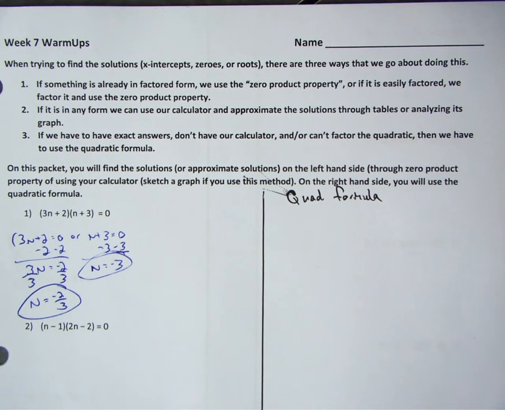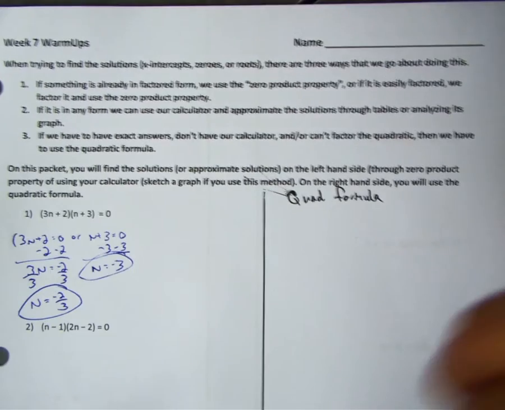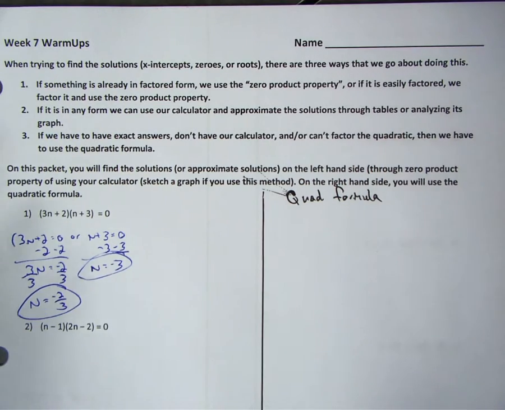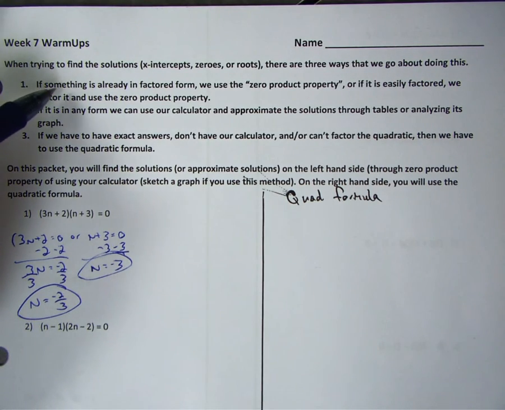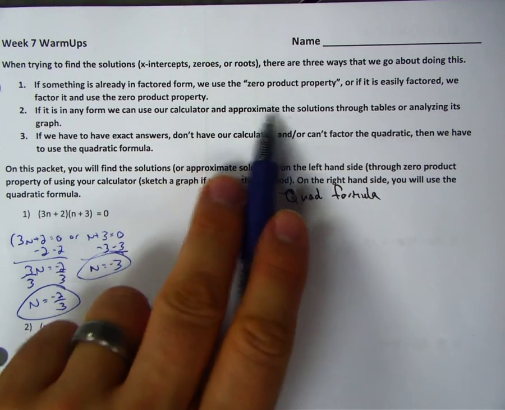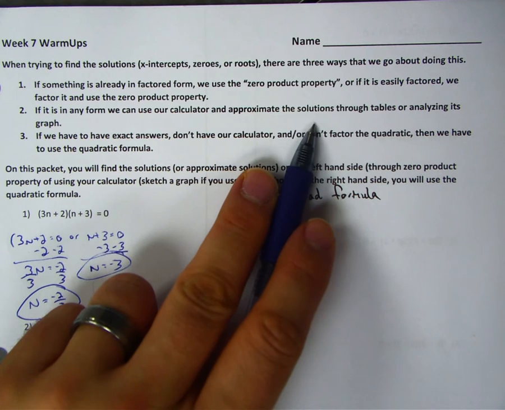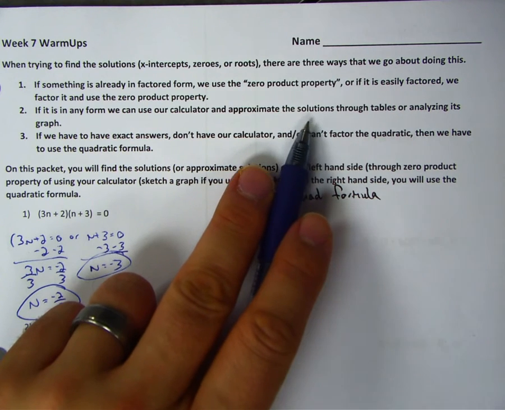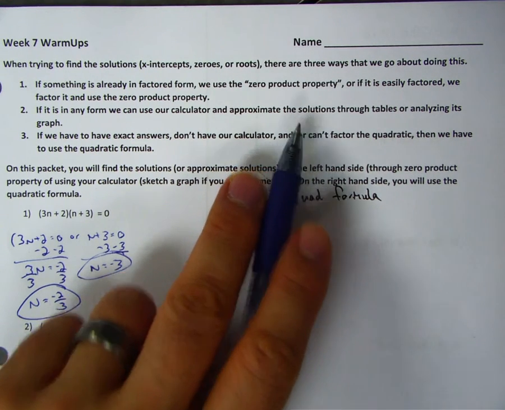Alright, today I want to run you through some quadratic formula practice. So if you take out your week 7 warm-up, on the week 7 warm-up we talk about the zero product property, and how you can approximate the solutions by using your calculator, using the analyzed graph, or looking through the tables if they're whole numbers.